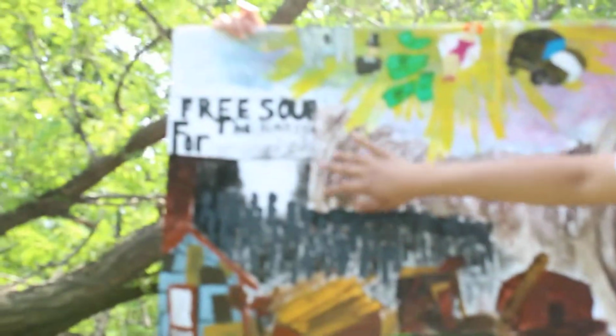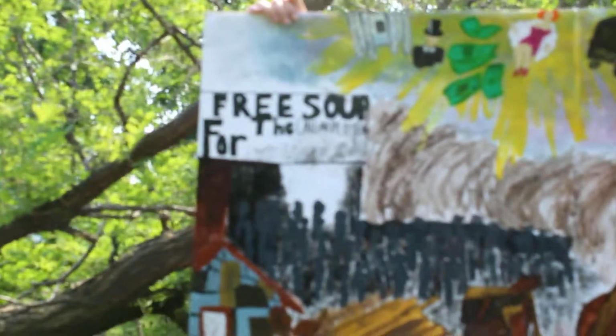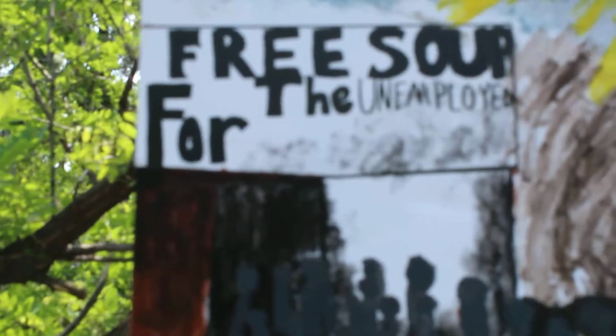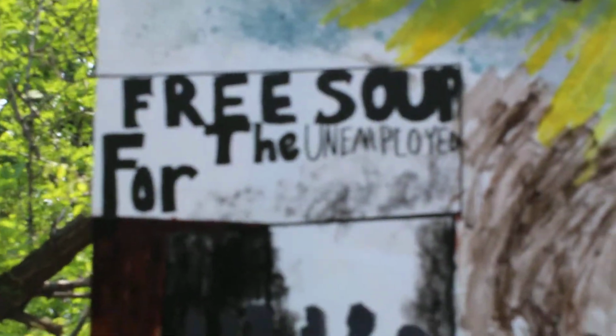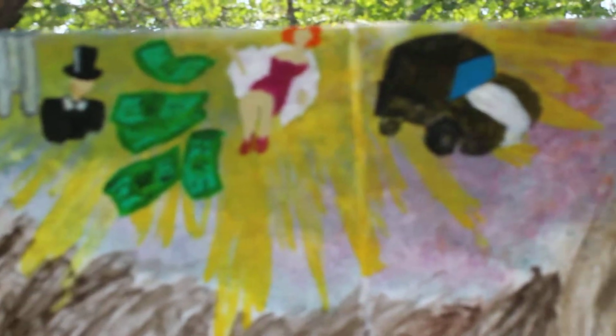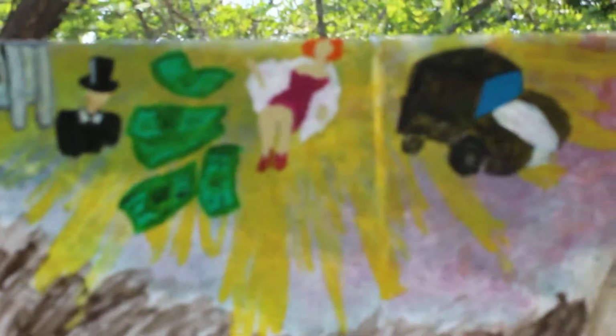And this is like free soup for the unemployed because they had to make donations to them because they didn't have any money or any savings to help get food for their families. And then this area is where the rich people are. They're in a safe area and they're just above everybody else because they have money and they're allowed to prosper basically.